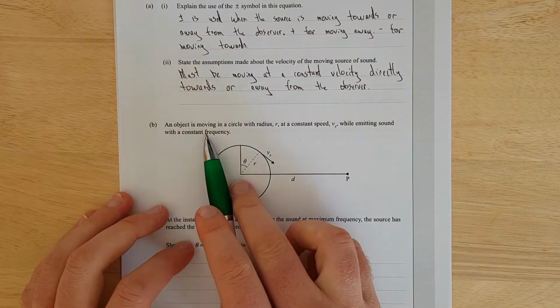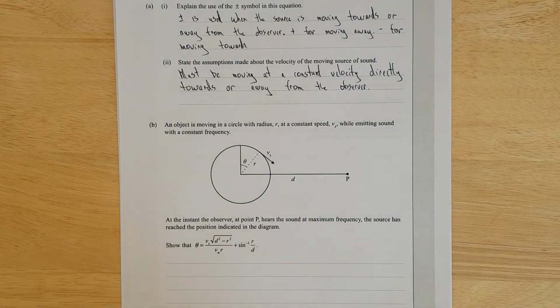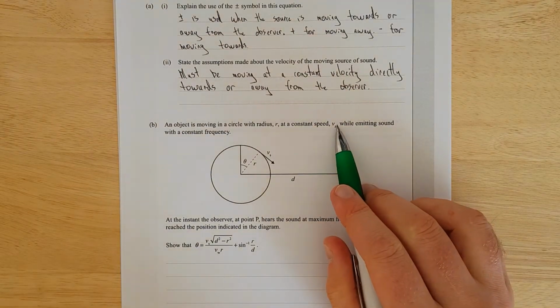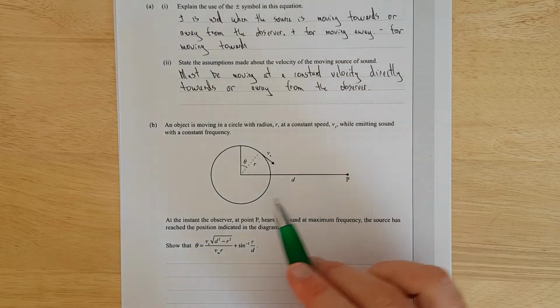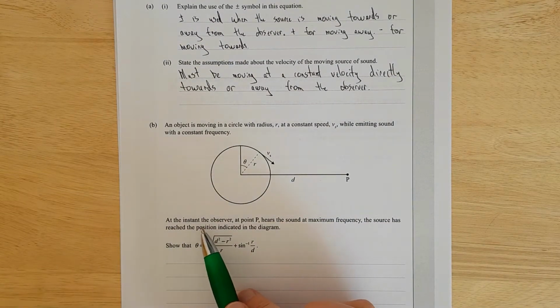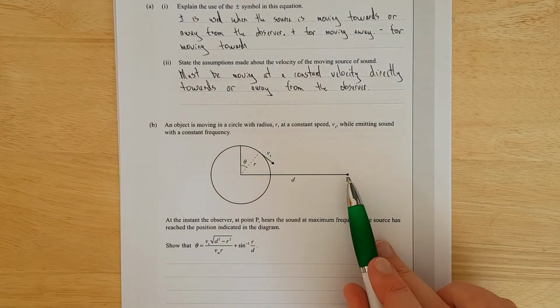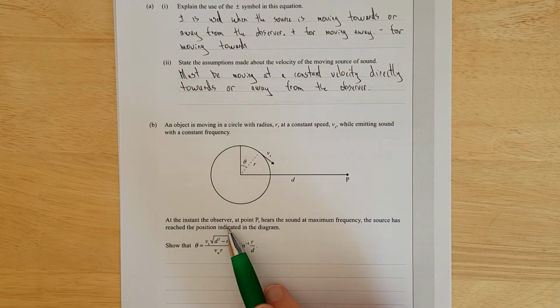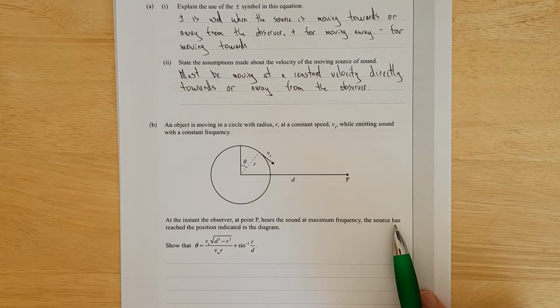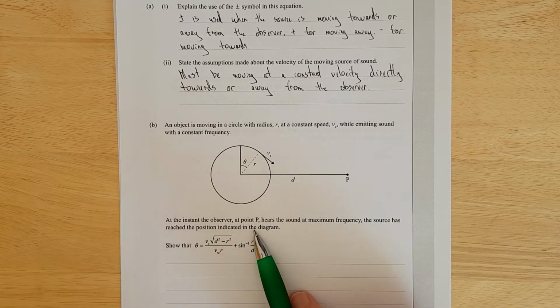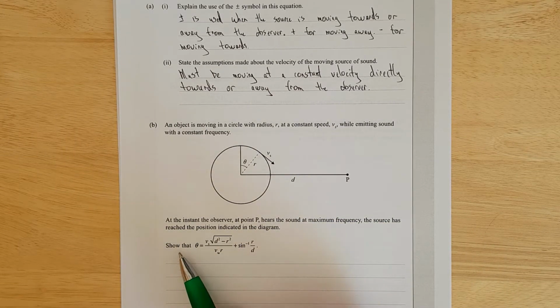Next question. An object is moving in a circle with a radius r at a constant speed vs. So that's the speed that it's moving around the circle, and this is the radius of the circle, while emitting a sound with a constant frequency. At the instant the observer at point P hears the sound at maximum frequency, the source has reached the position indicated on the diagram. Show that theta equals this plus this.